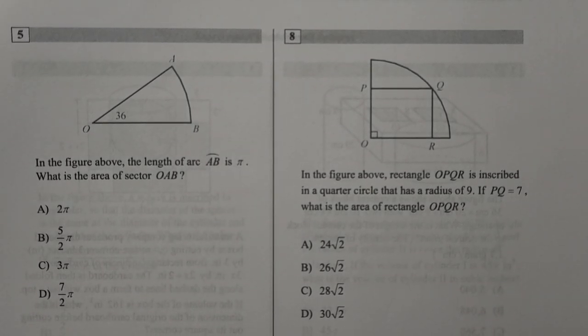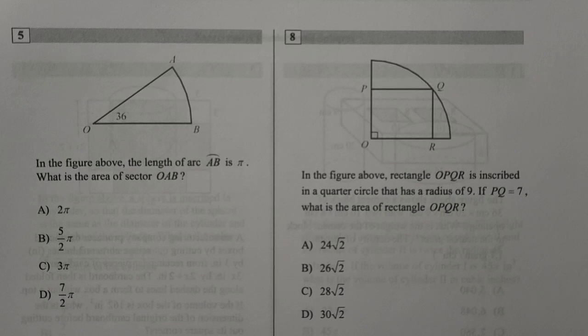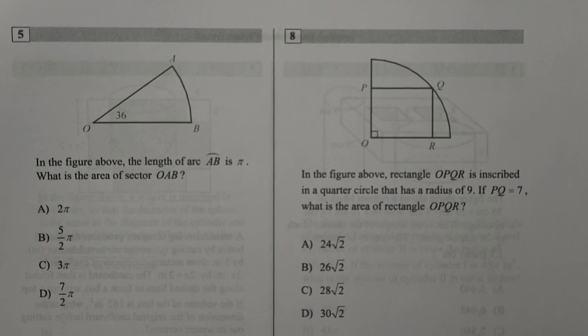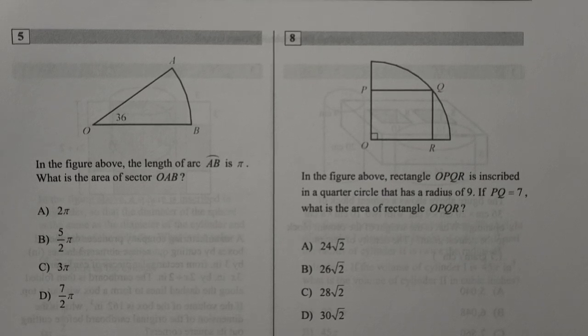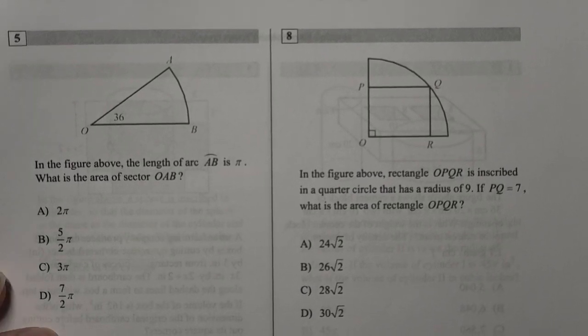In the figure above, the length of arc AB is pi. What's the area of sector OAB? Okay, there's a very quick way to do this, and there's a slow way to do this, okay? The quick way is if you know how to do things in radians. You can get it a lot quicker, but let's assume you don't know. So I'm going to do it the slower way.